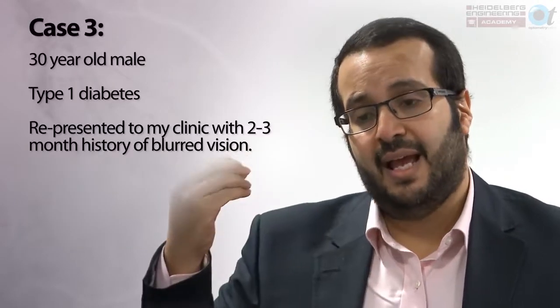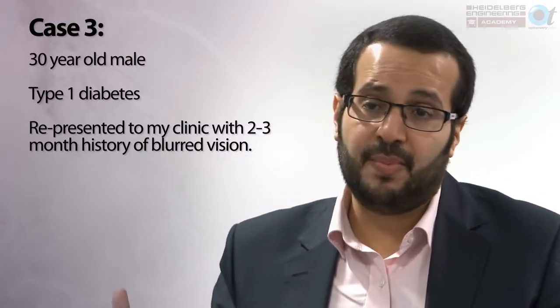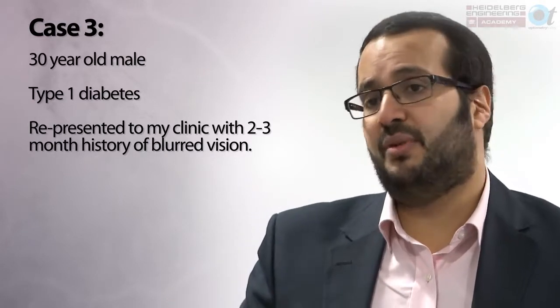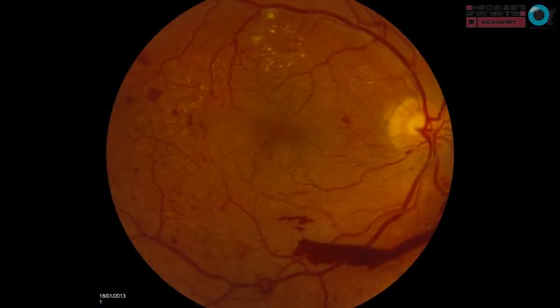And I'd like to just emphasize this with a case of a 30-year-old patient, type 1 diabetes, who represented to my clinic with a 2 to 3 month history of blurred vision. This was his colour fundus photograph. Again, he's got advanced proliferative diabetic retinopathy.